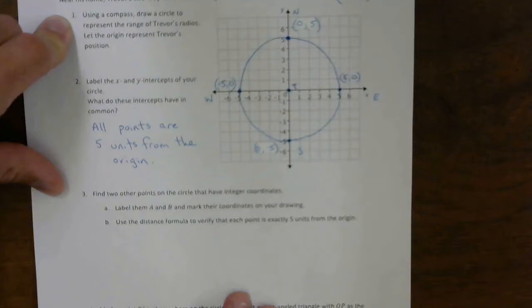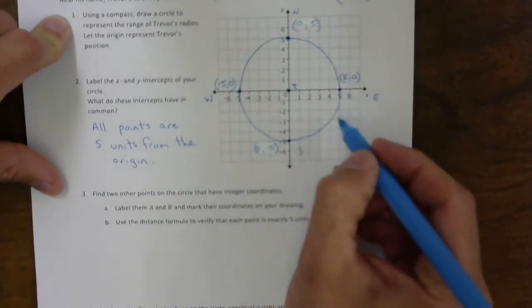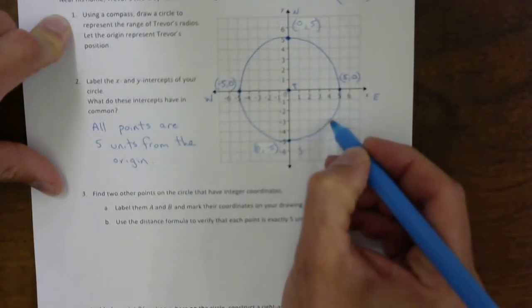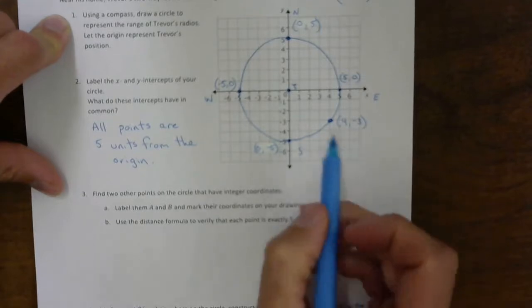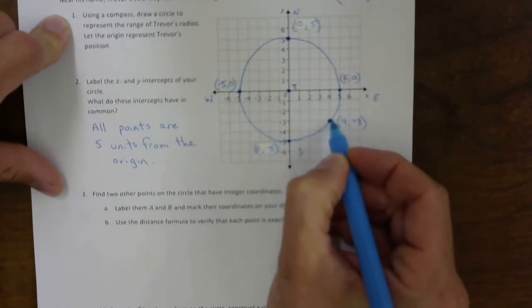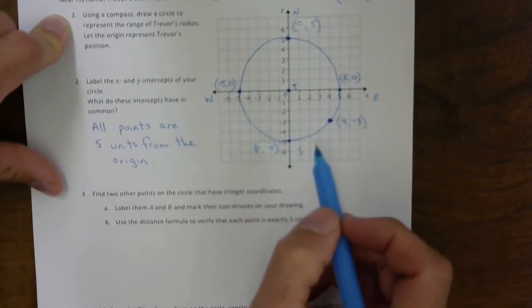Now, what if you went somewhere else on the circle? Like, let's say here at 4, -3. That point is on the circle. Do you think it also is 5 units away from the origin?